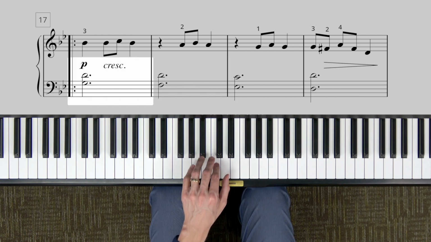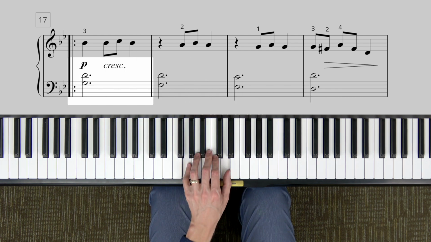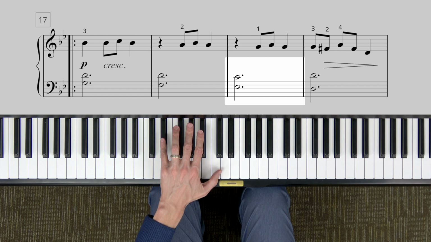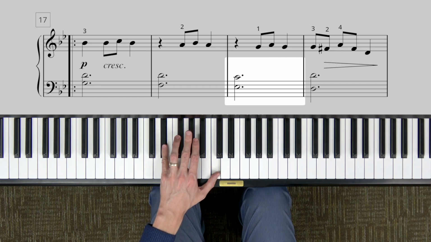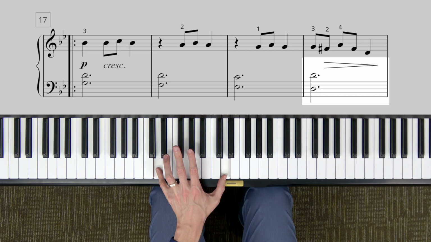So try it with me now, back to measure 17. Here we go. We have a fifth, 1, 2, 3, stretch down to a sixth, 2, 3. Both notes step down, E flat and C, 1, 2, 3. Then we expand to the octave.